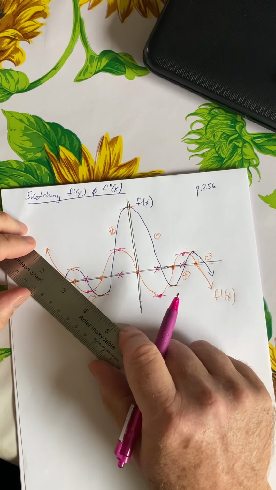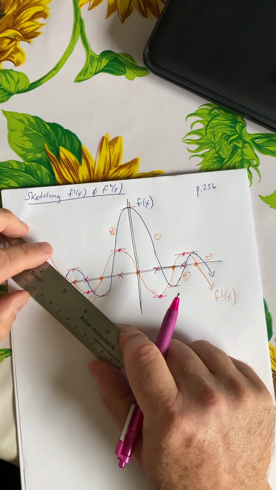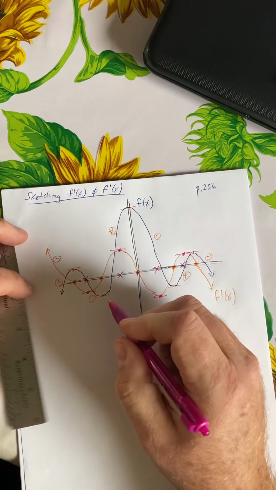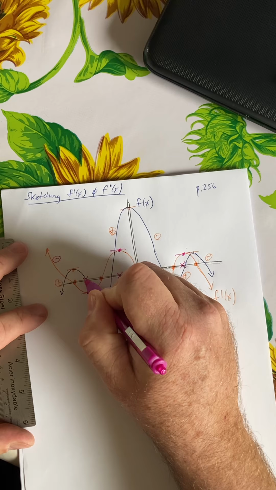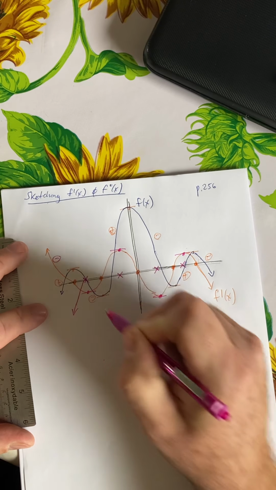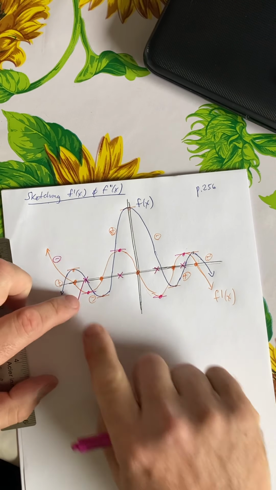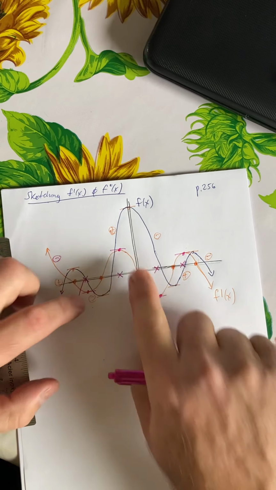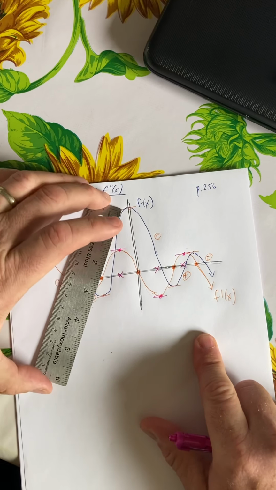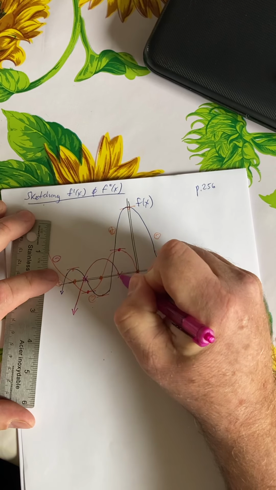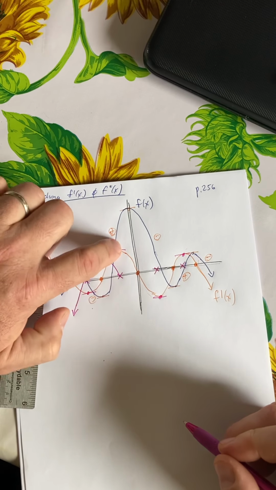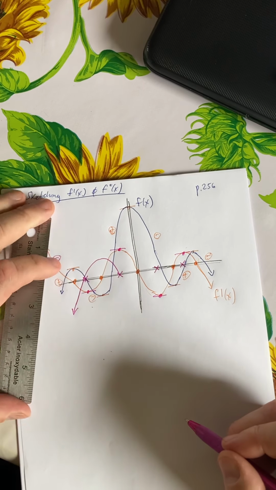You can see that this is a negative slope, which means this will dip below like that. From here to here, this is a positive slope, so it has to go above like that. And because it's plateauing here, I have to meet with the 0 there.